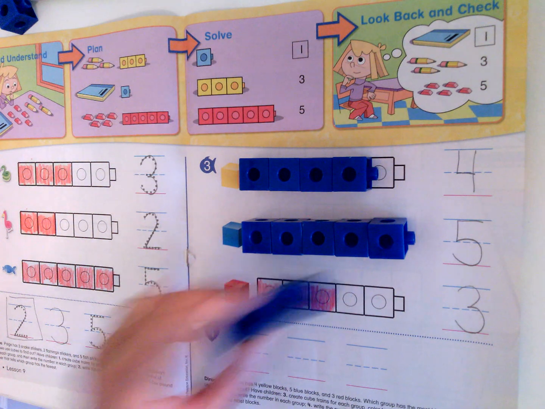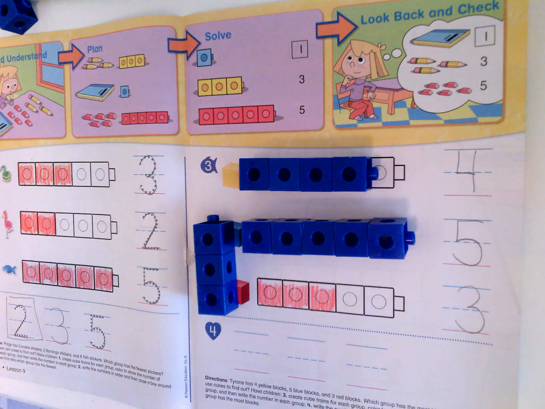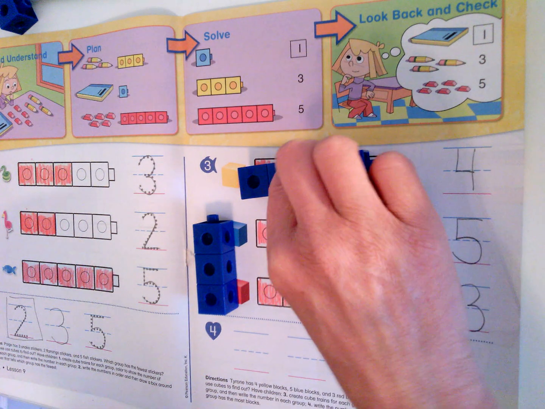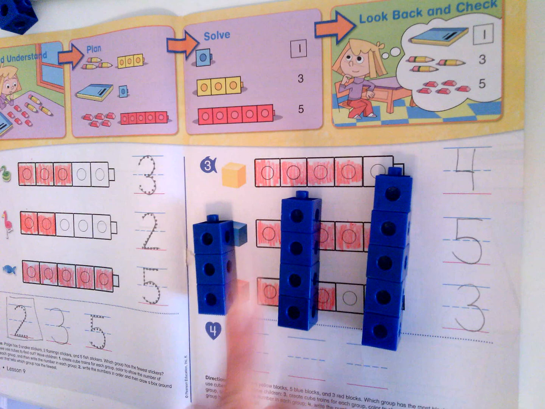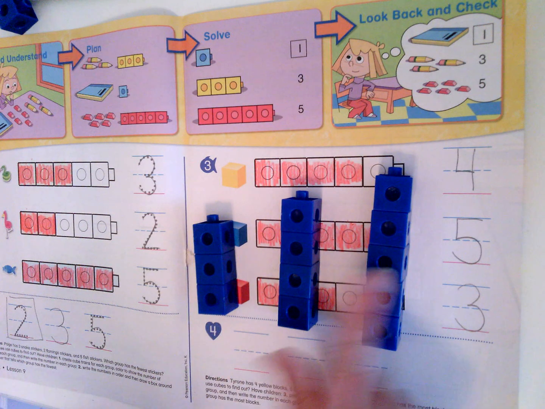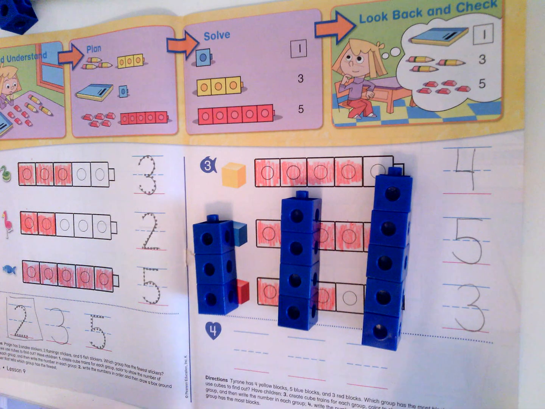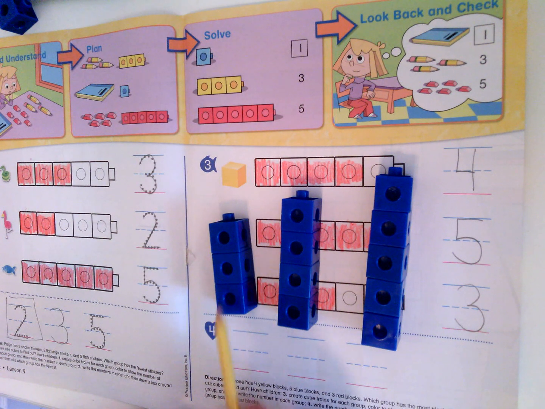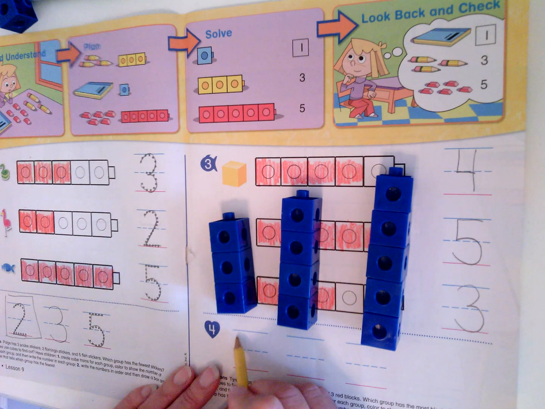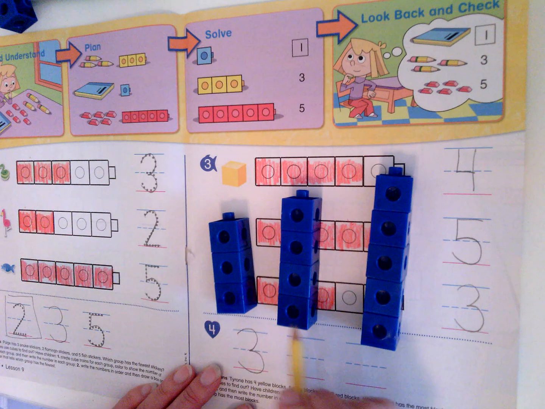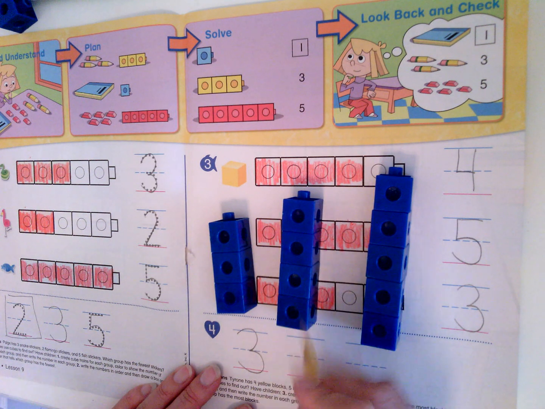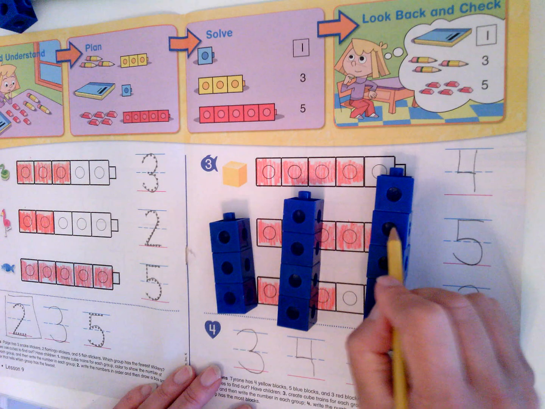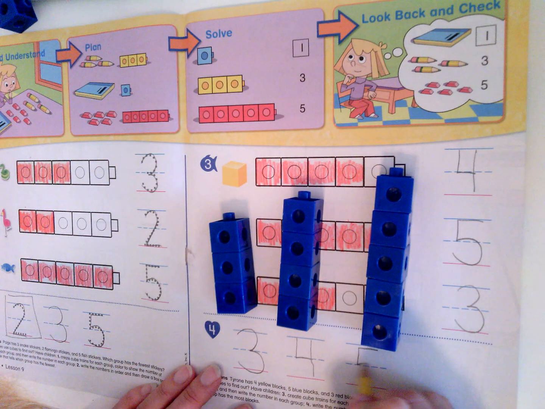Okay, so now I'll write my numbers in order from least to greatest. 1, 2, 3. 1, 2, 3, 4. 1, 2, 3, 4, 5. And finally, I'm going to put a square or a box around the number that is the least. Awesome job. Great work practicing.